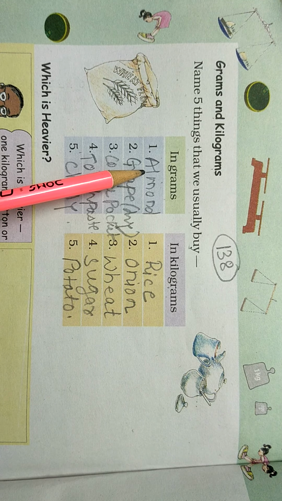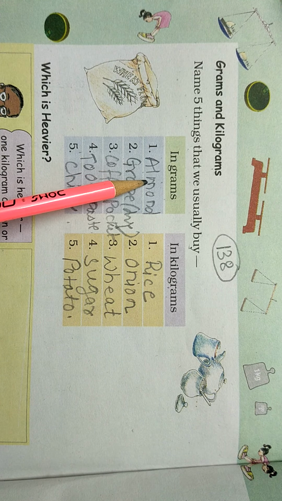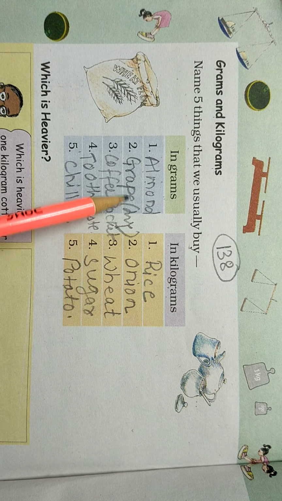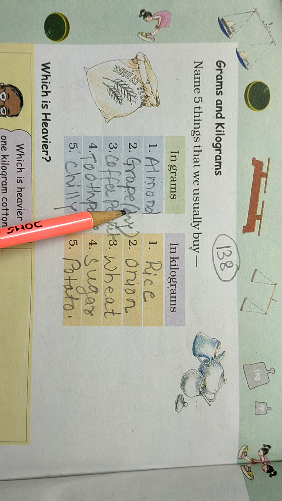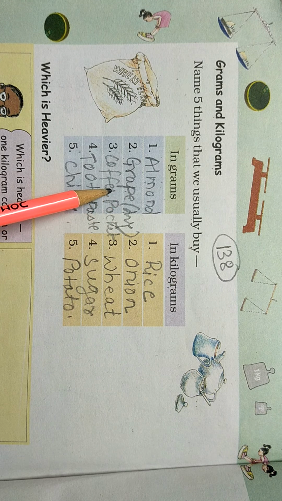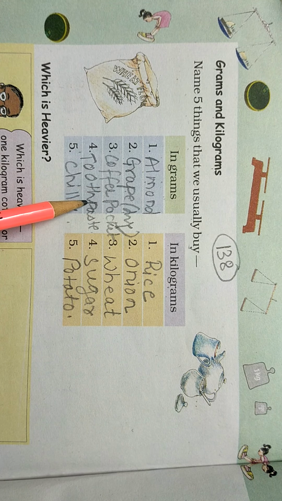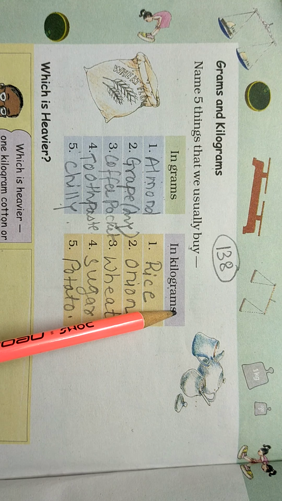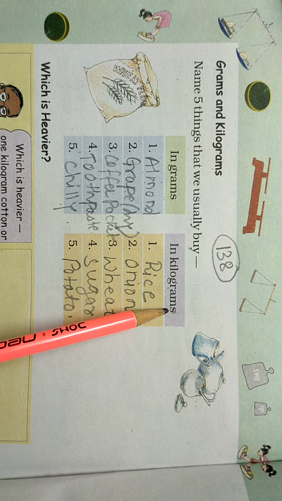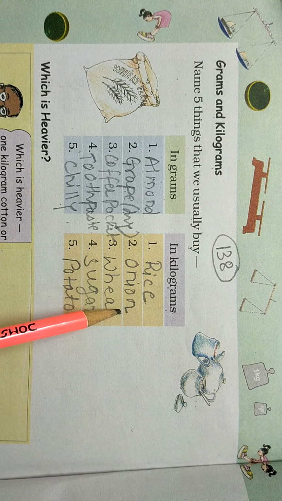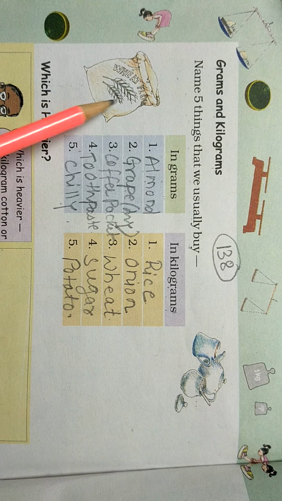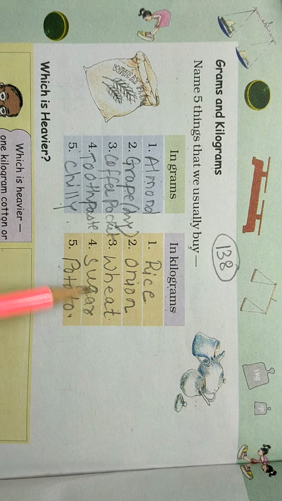So first of all, which thing are we using? Almond, right? That is in the grams. Then rice in the kilograms. Grapes, I am talking about the dry grapes, that is in the gram. Coffee also in the gram, coffee packet. Toothpaste is in the gram, and chili also in the gram. Now the things that we can buy in the kilogram are rice, onion, wheat, sugar and potato. So you have to write this in your textbook.